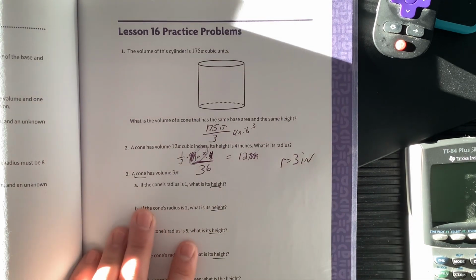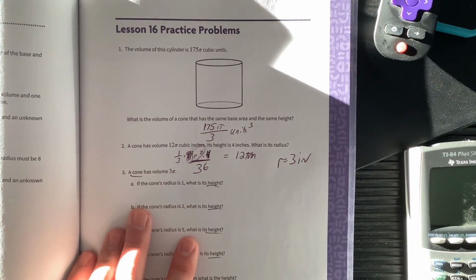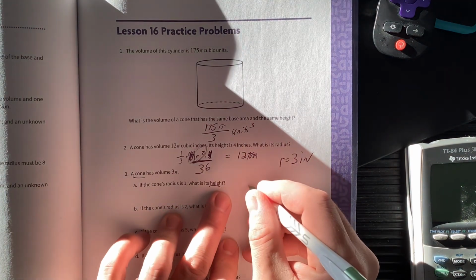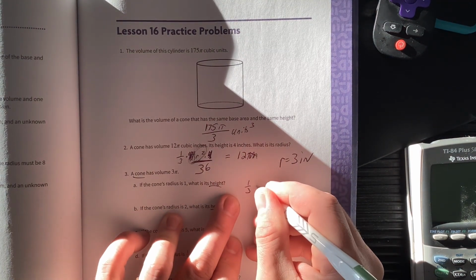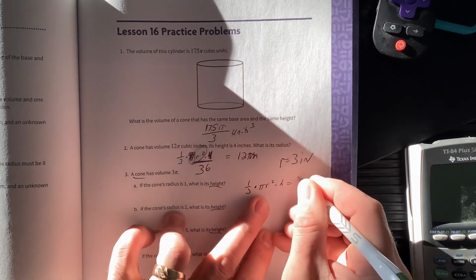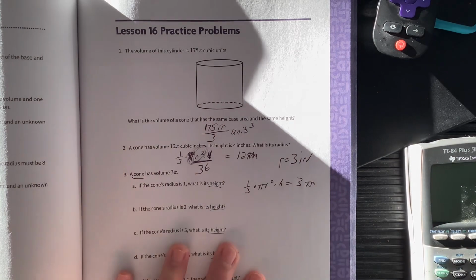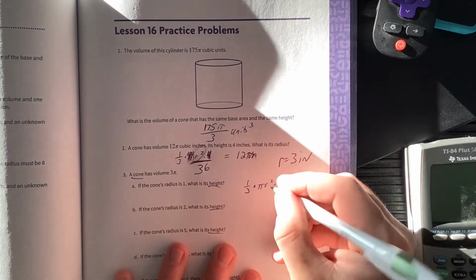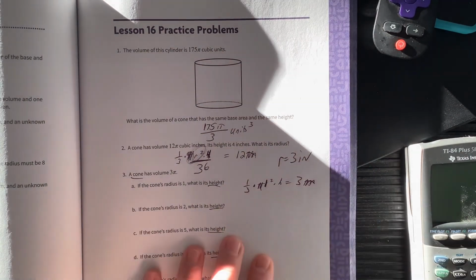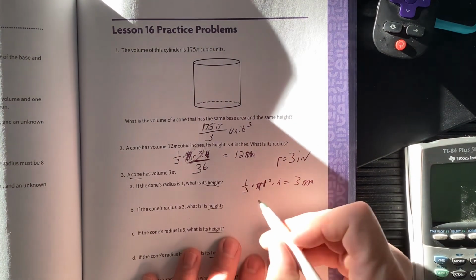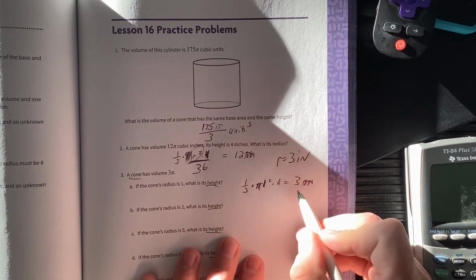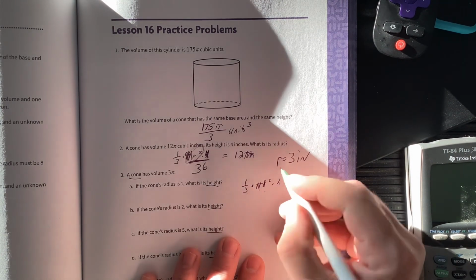Okay, if a cone has a volume of 3 pi, the radius is 1. What is its height? Okay, so once again, 1/3 pi r squared times the height. We need it to equal 3 pi. Tells us the radius is 1. Again, the pi's can pretty much just cancel. So 1/3 of what is 3? Or what divided by 3 is 3? The answer there would be 9.